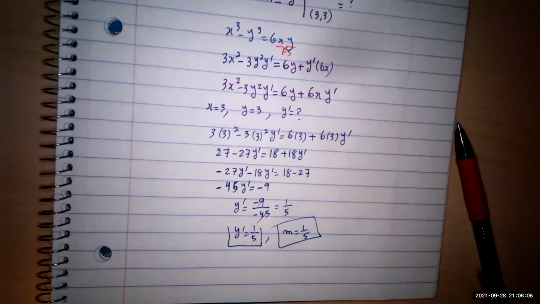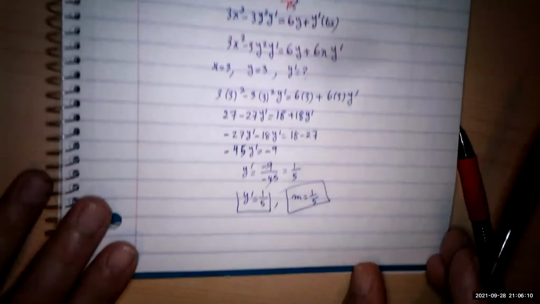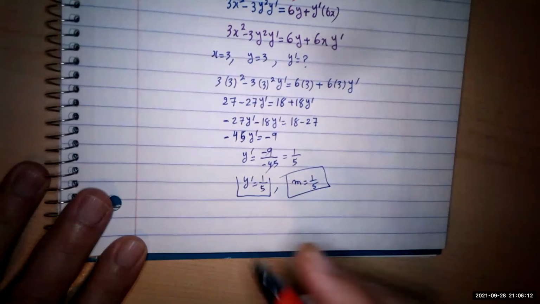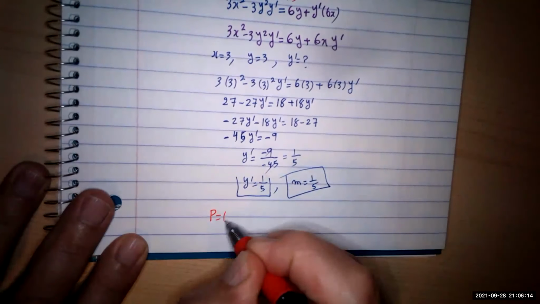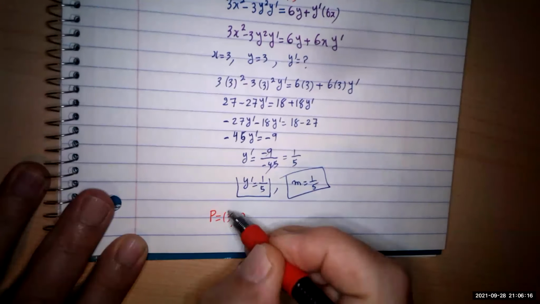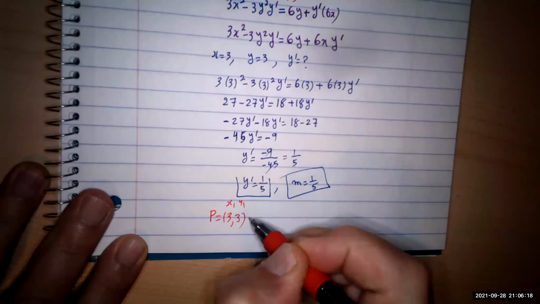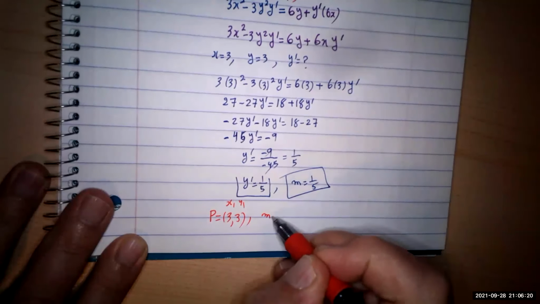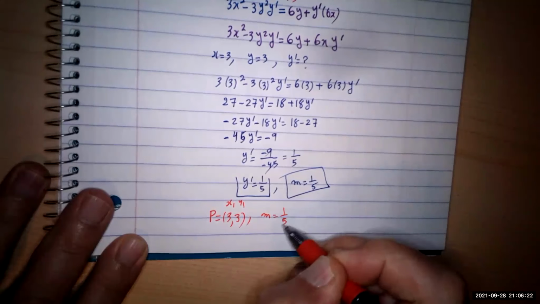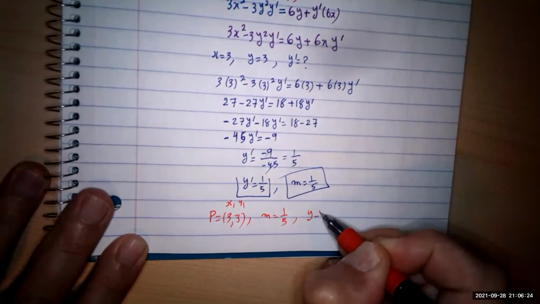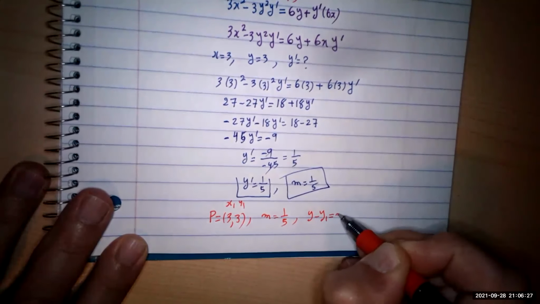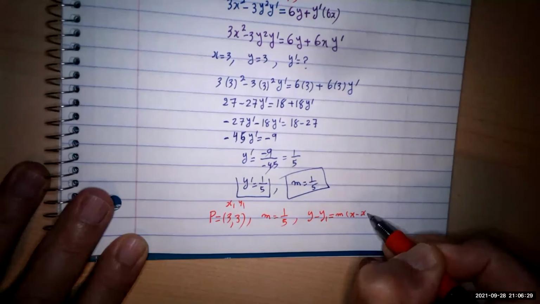Okay, any question? So we have the slope and the point. We write the equation of a tangent line. So we have the P, which is going to be equal to 3, 3. So this is going to be x1 and y1. And we have the m, which is a fifth. And we have the formula y minus y1 equal to m times x minus x1.